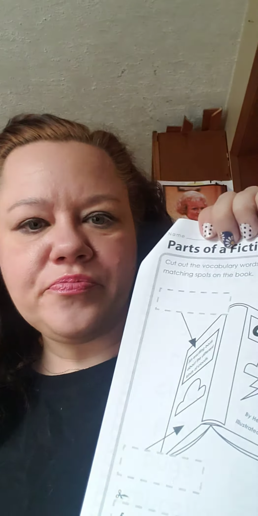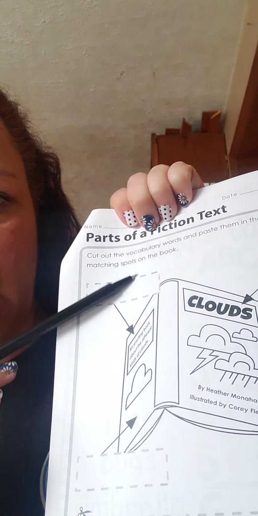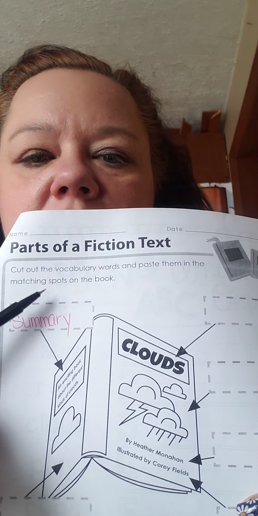We're going to start with this top box right up here, and I'm sorry that it's backwards. This right here is a summary. A summary, what I told you last week, is a sentence or a couple sentences on the back cover of a book that tells you what the story is about. So summary in our first box.